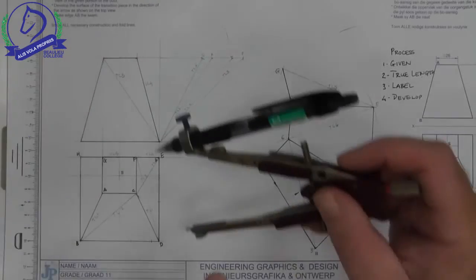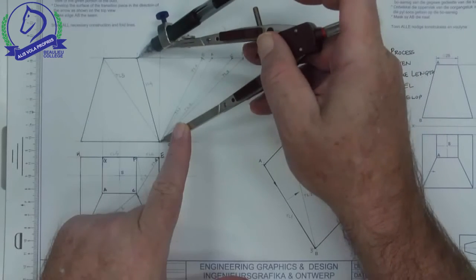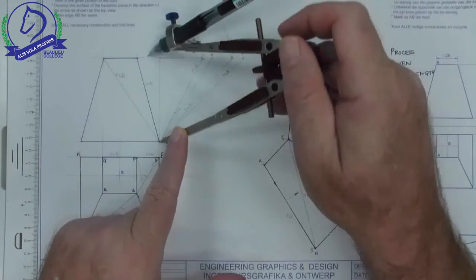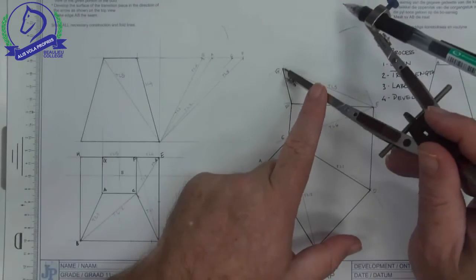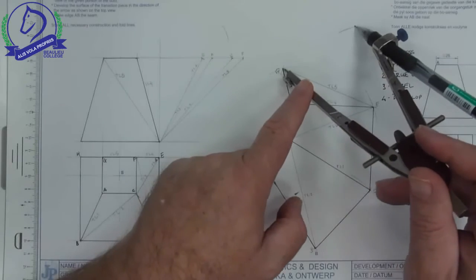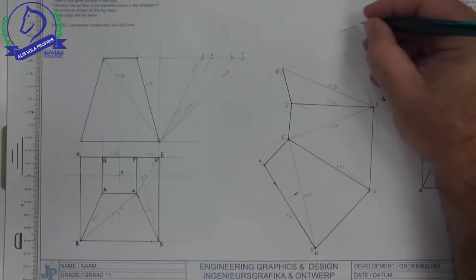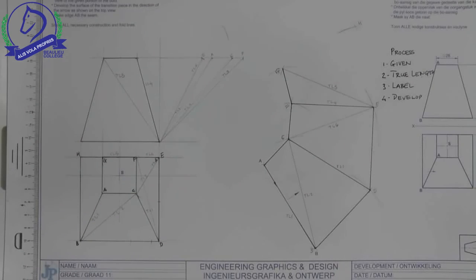It's this corner. Set my compass to that distance. There is point H, and I can join that up.